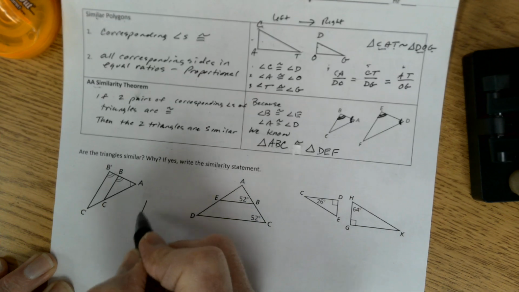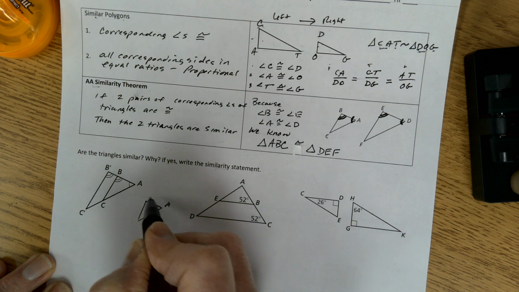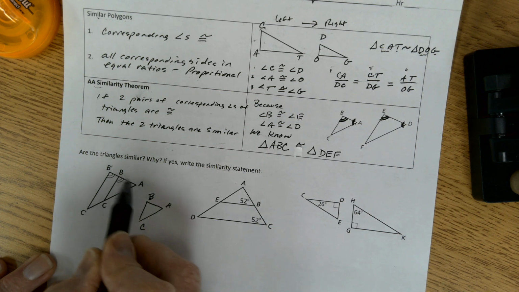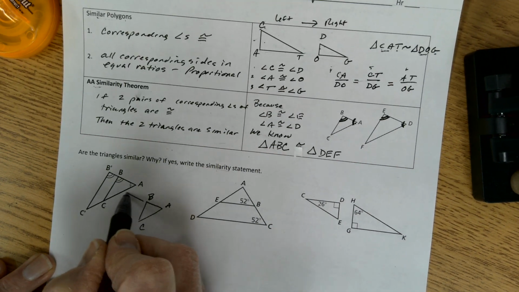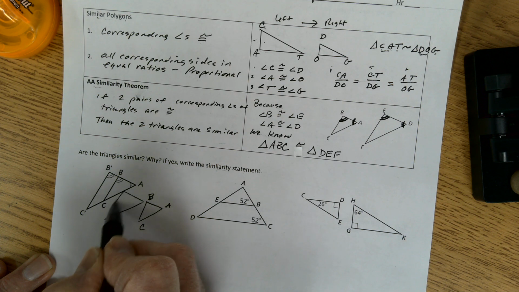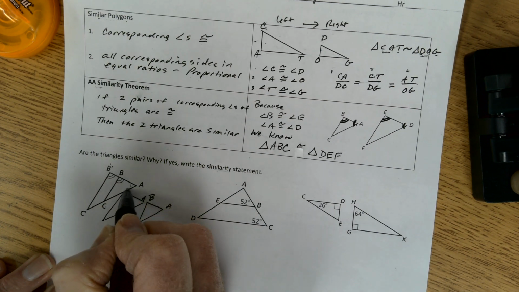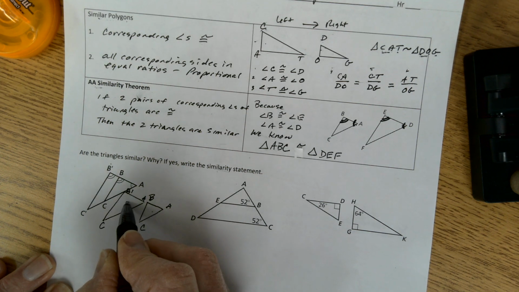If I were to split these two triangles, okay, there's A, B, and C. And then the other one, the larger one that it's inside of, I've got A, this is B prime, and C. So I've got these two separate triangles.